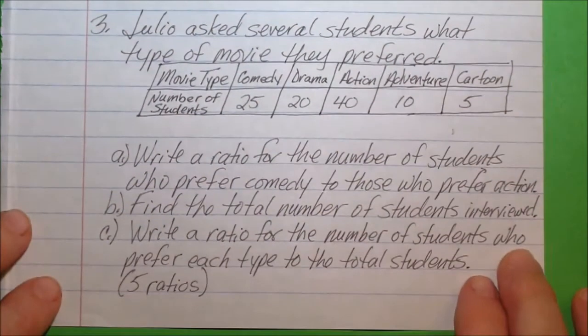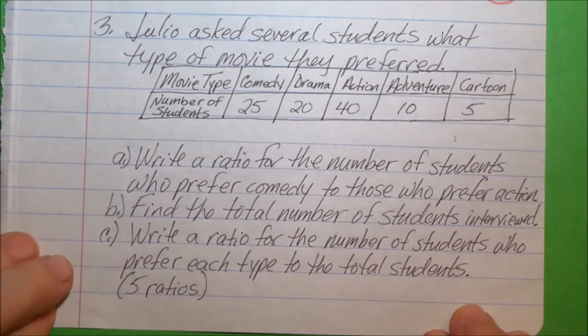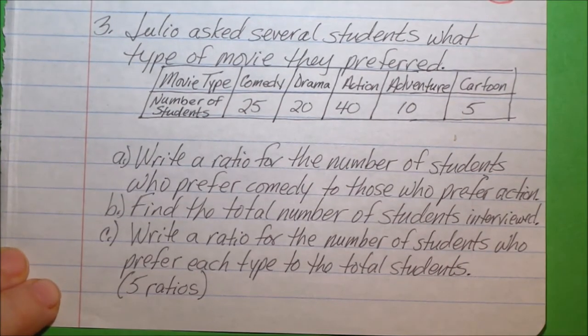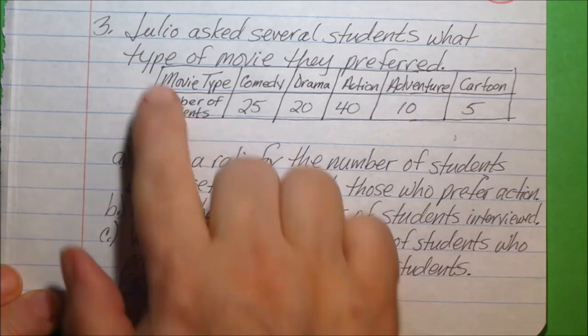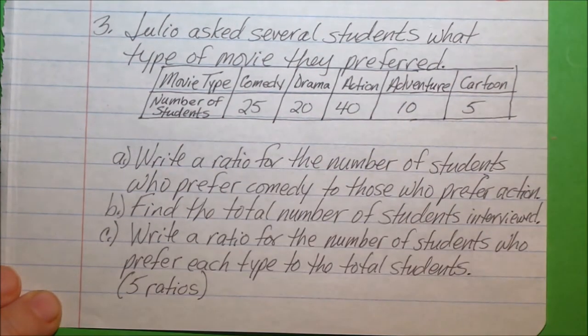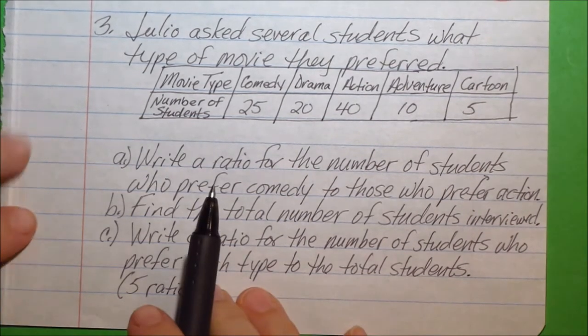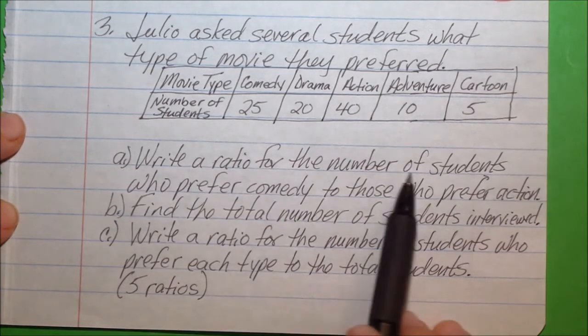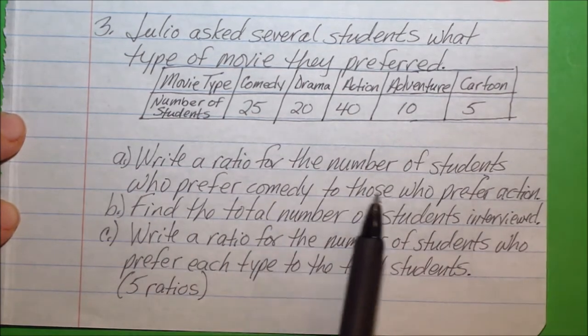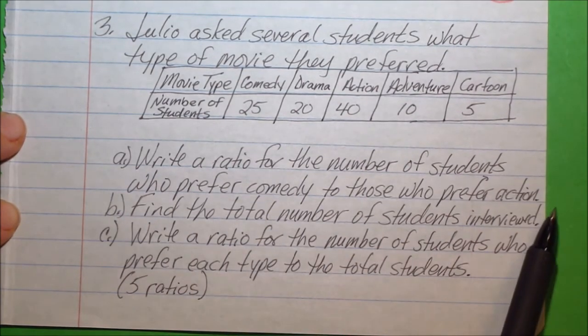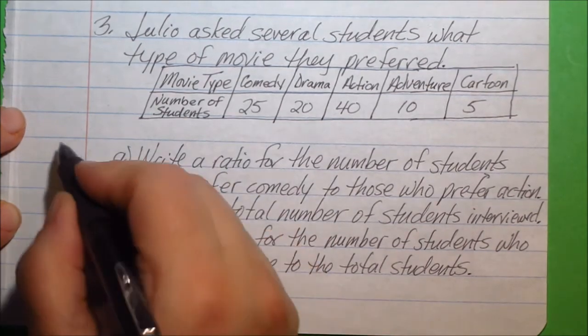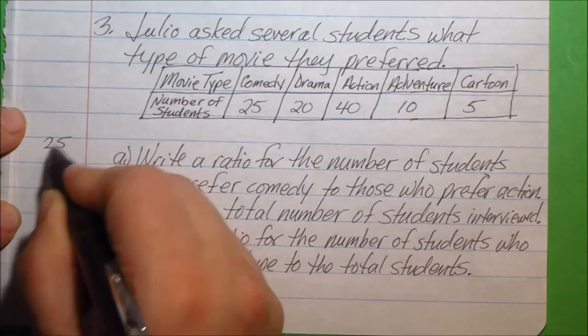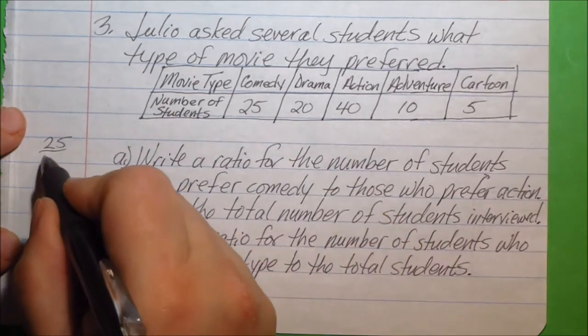Okay, and the last problem, number 3. All right, so Julio asked several students what type of movie they preferred. We have a table here that Julio made after he interviewed all of these students. The first one says, write a ratio for the number of students who prefer comedy to those who prefer action. So comedy is 25 to action 40.